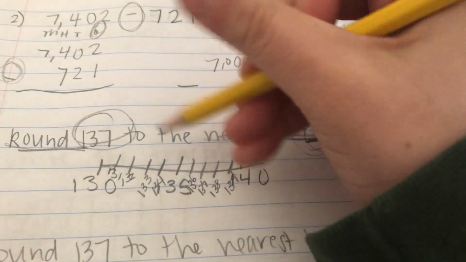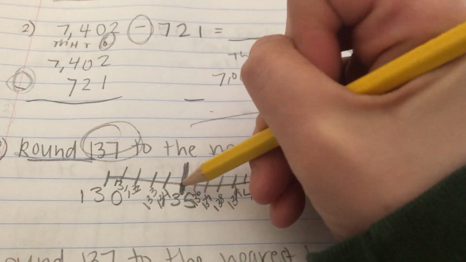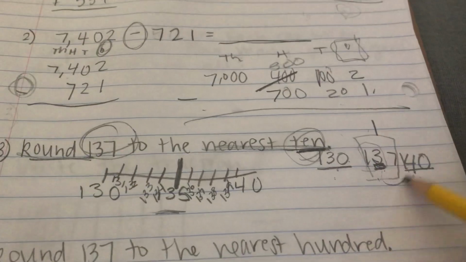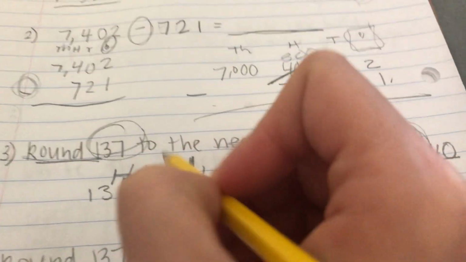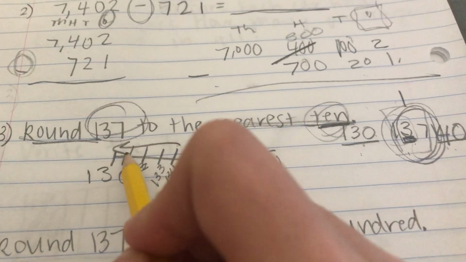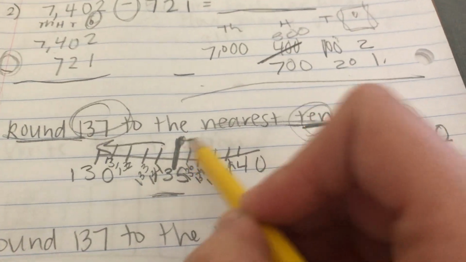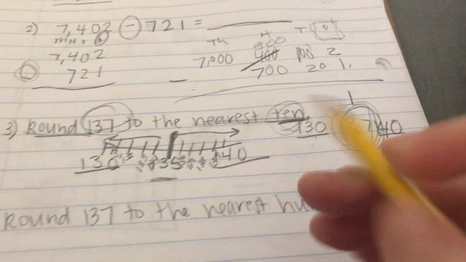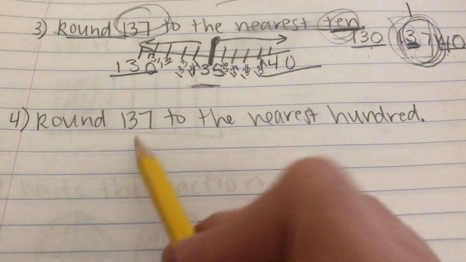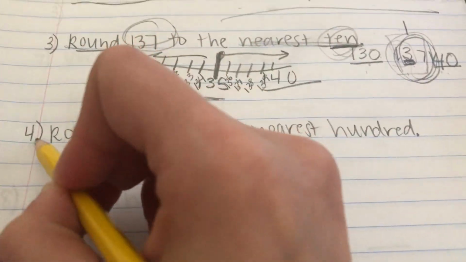Then I know where my wall is. It's at that midpoint, 135, and I can place 137 on the line. Once I place it, I know if it's over here, I round down, but if it's from the wall or forward, I round up. Is it 130 or is it 140? You've got this.